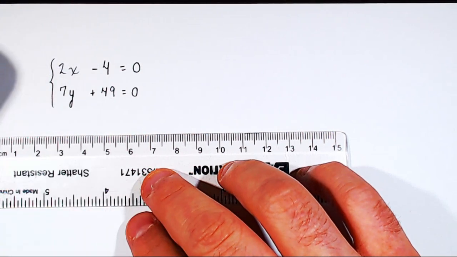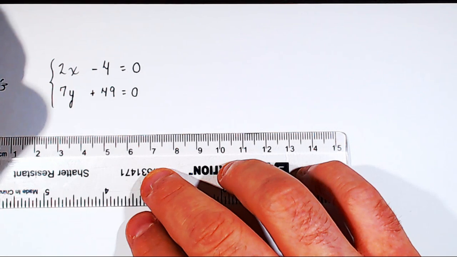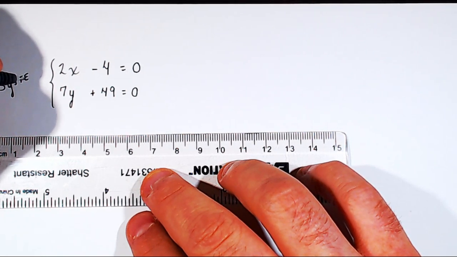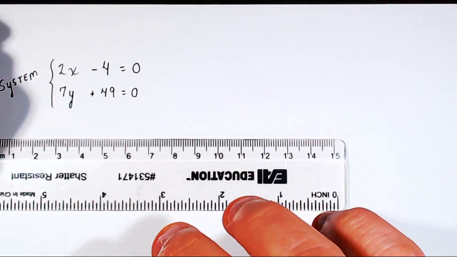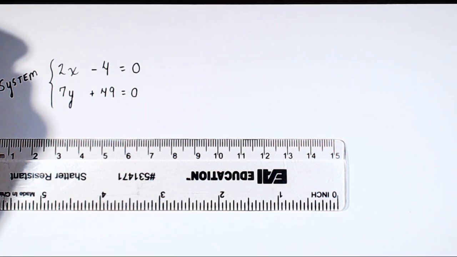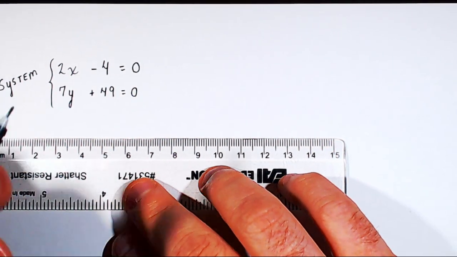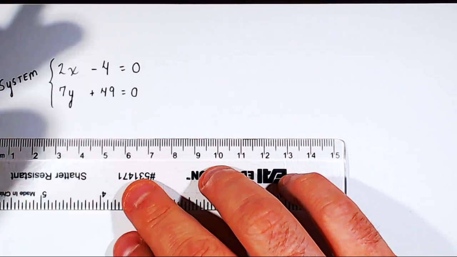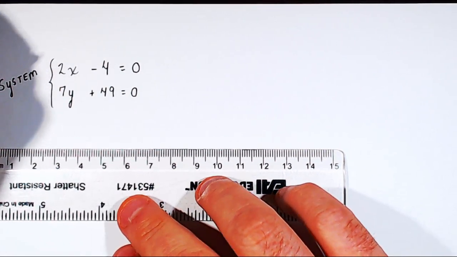So there's more than one equation, it's a system. So here's our system of equations right here. Okay. All right. So now that we have our system, we'll see what we can do to solve for it.